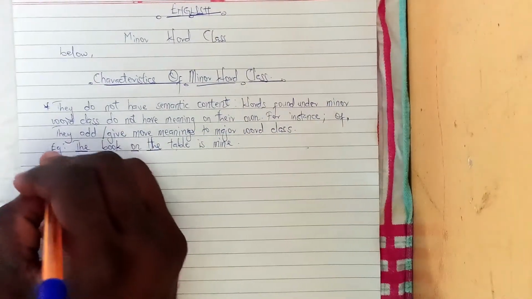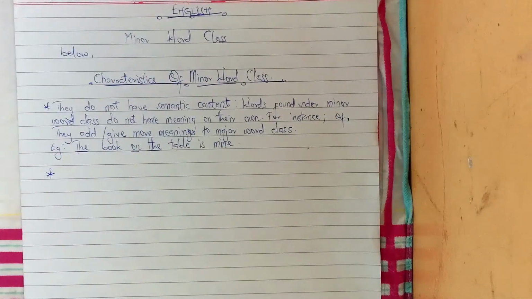Characteristic 2. They form a closed class. When we are talking about major word class, we said that they form an open word class, and then we said it means that new words can be added to them. And so when we say they form a closed word class, it means that new words cannot be added to the minor word class category, or it is very difficult for words to be added to the minor word class category.